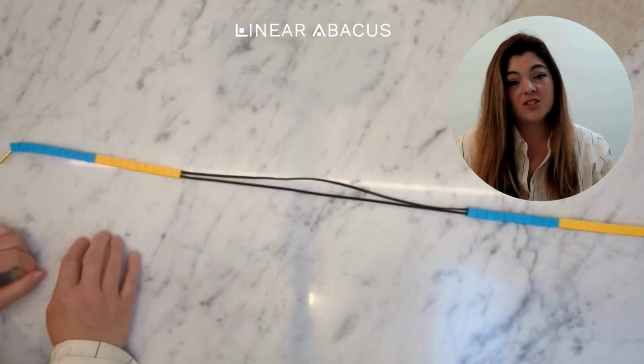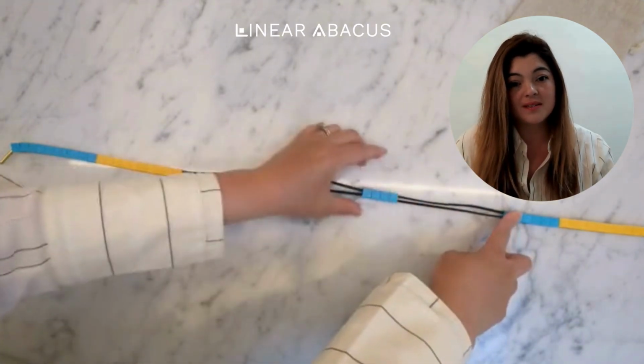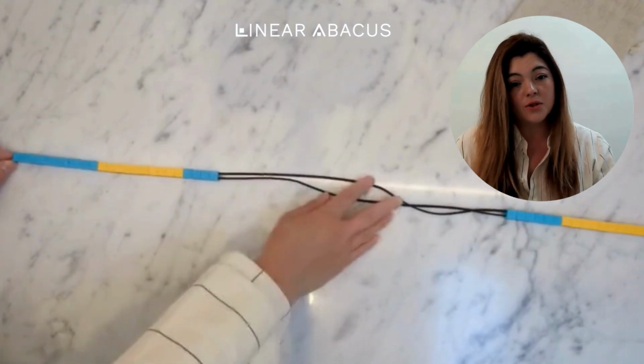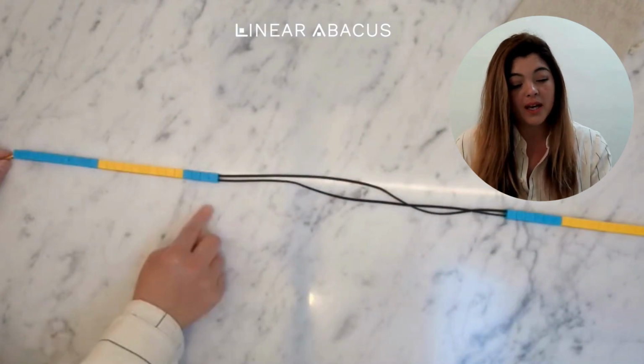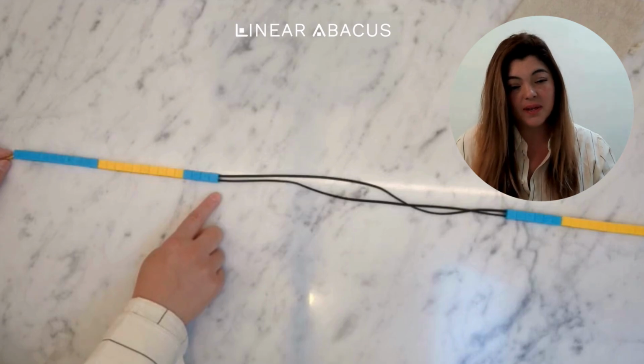Now to finish the addition, I just have to add 4 more beads. Looking at the total, or looking at the position of this last bead, I can see that the answer is 24.